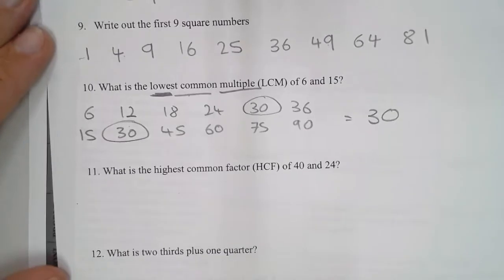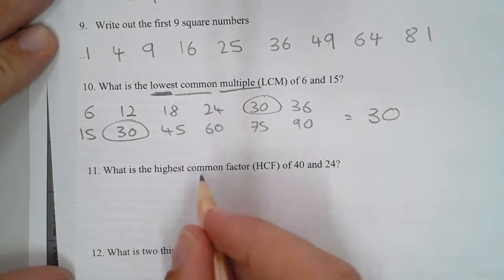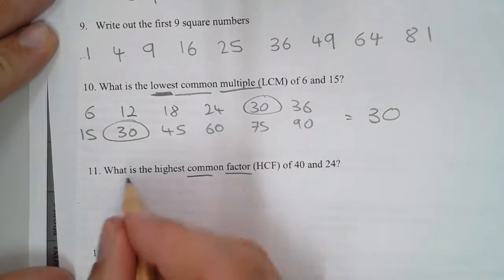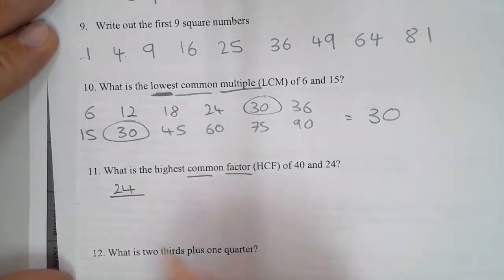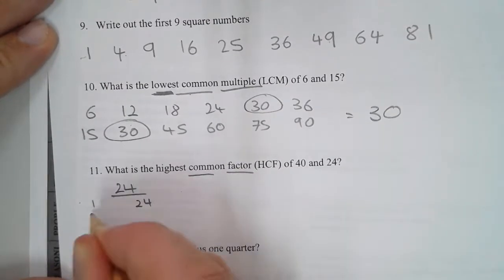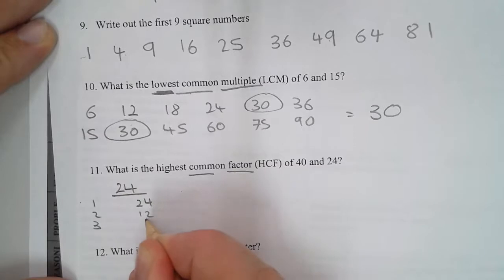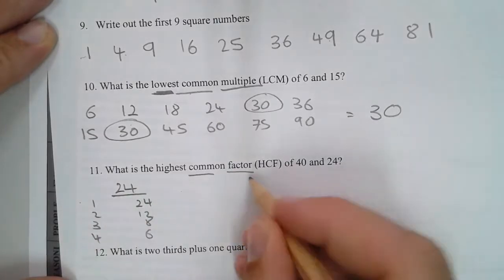Alright, so the answer is 30. Number 11, what's the highest common factor? So what we want to do is write out the factors of 24. We did that. And now let's write out the factors of 40.